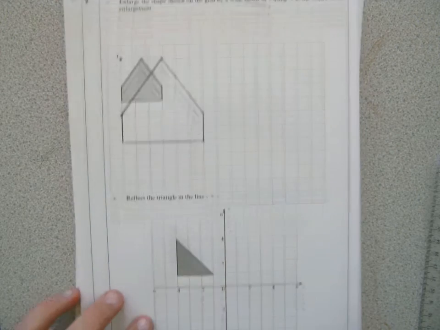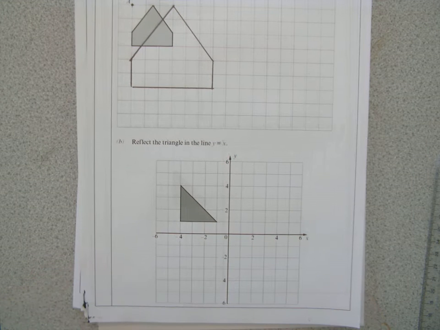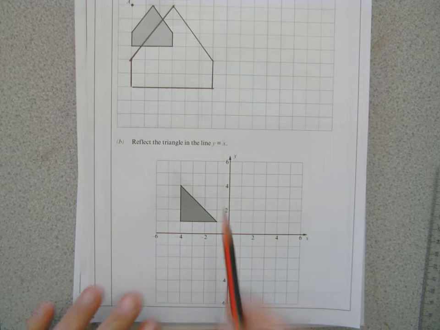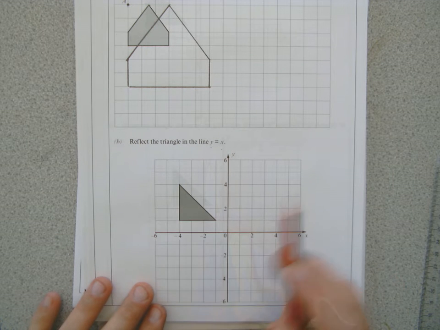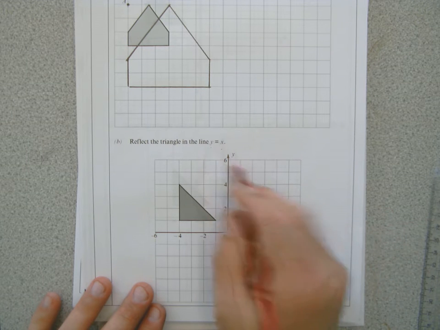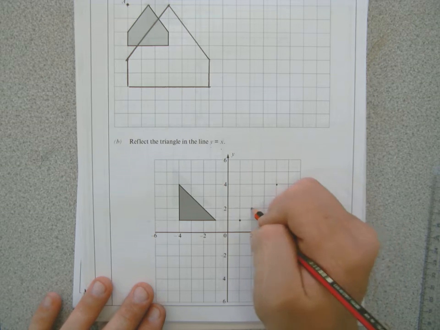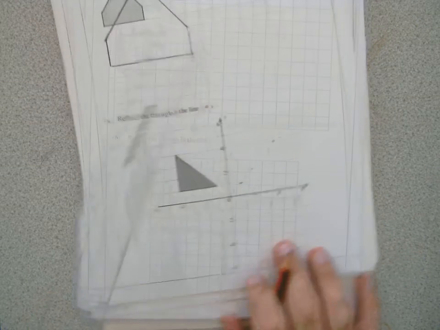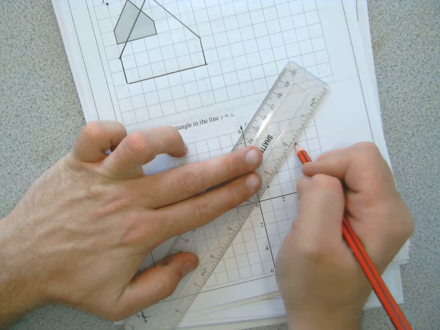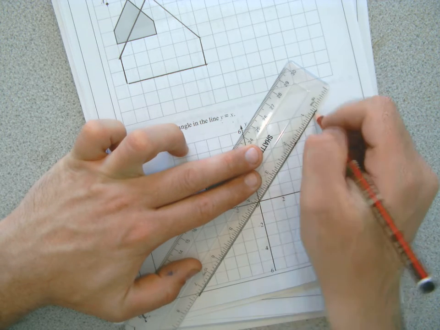Okay, part B then, it says reflect the triangle in the line y equals x. Now the line y equals x, you need to know how to draw that. It's a diagonal line. If you think about it, when x is 1, y is 1. You just need a few points, don't you? So you can go there. When x is 2, y is 2. It goes there. When x is 4, y is 4, because y is equal to x. So you've got a few points. It's a diagonal line. That's what y equals x is. So we line this up properly now, and we'll draw a line y equals x.